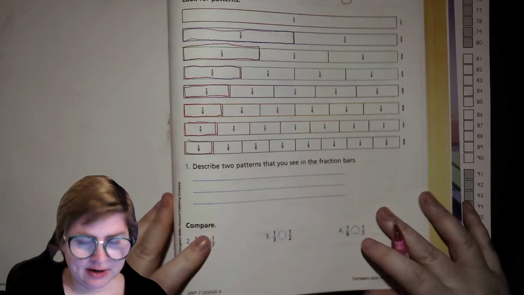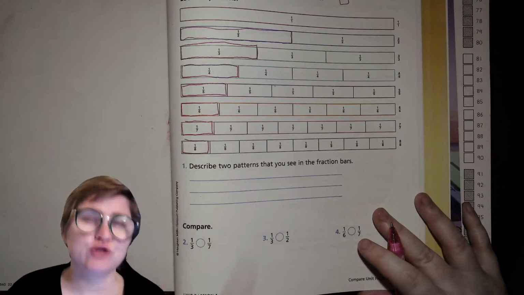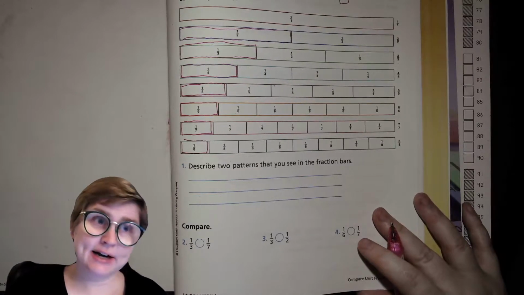So, I want you to look at this for a moment. You can pause the video while you do, and think of 2 patterns that you see. Hit play when you're ready to see the patterns that I notice. Okay?